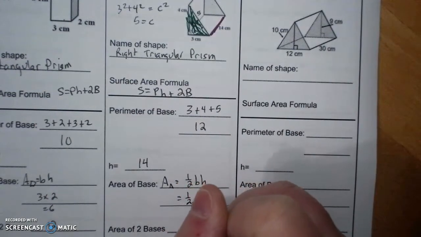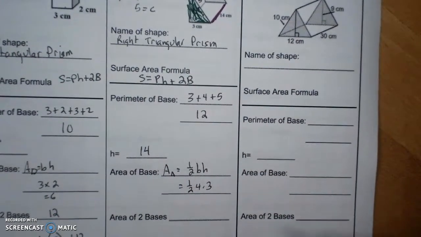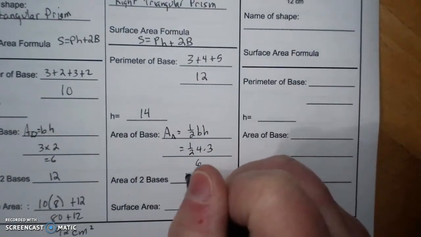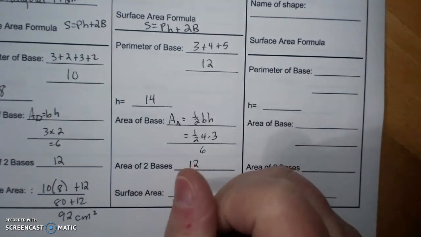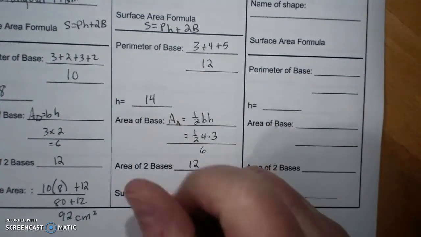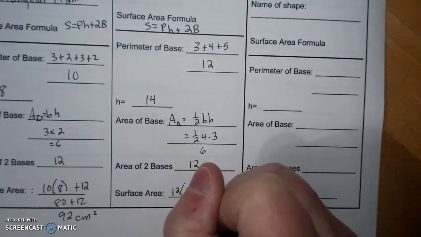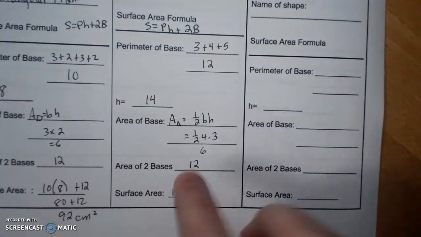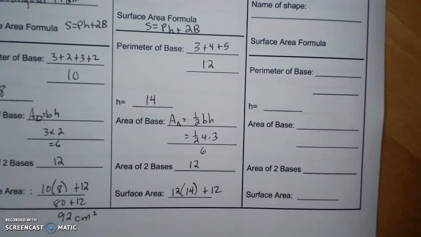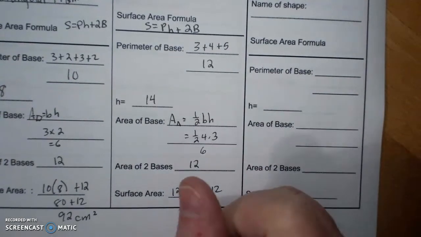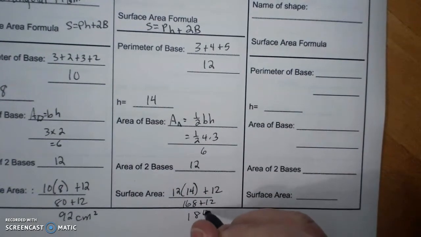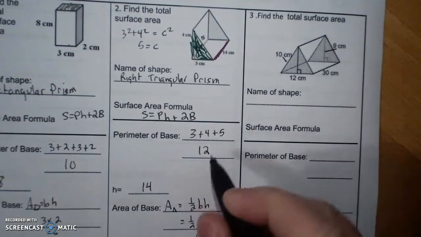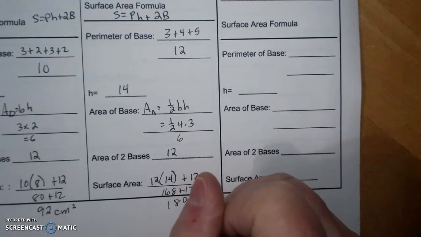And that is 1/2 of 4 times 3, which is 6, which is 2 of them is 12. So surface area is P, which is 12, times 14 because of the h, adding 2b. 12 times 14, 168 plus 12, 180 centimeters squared.